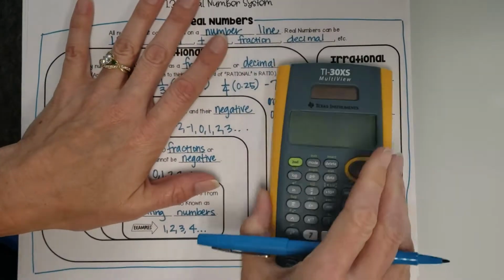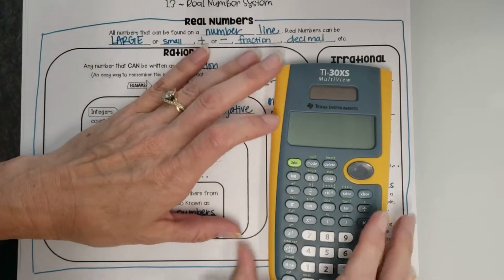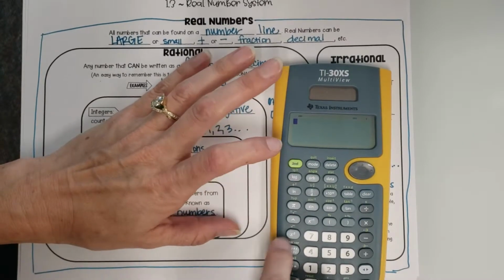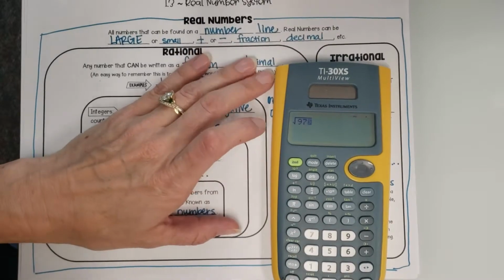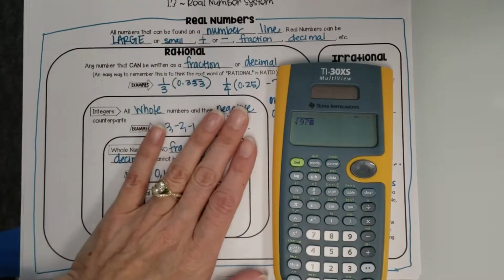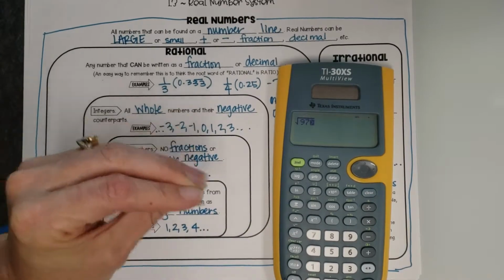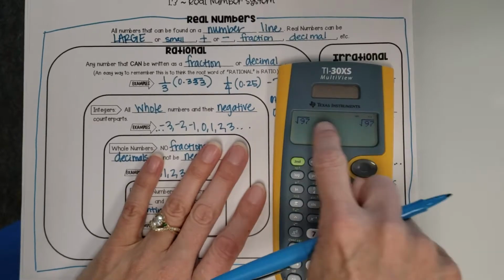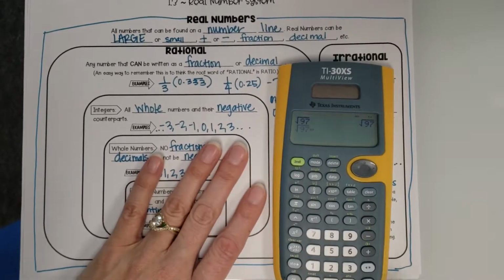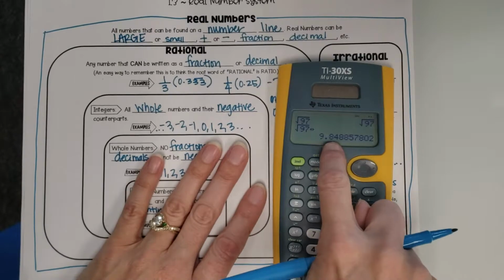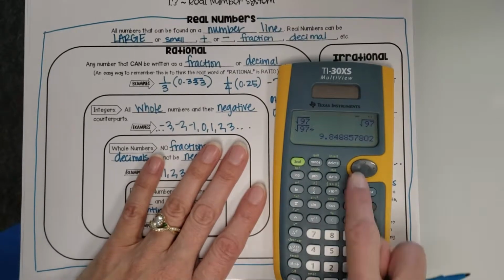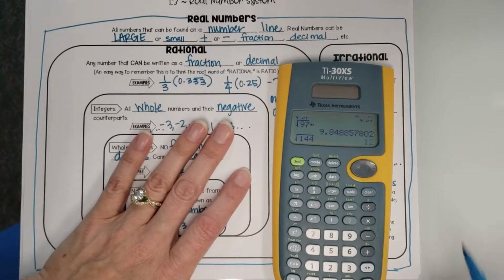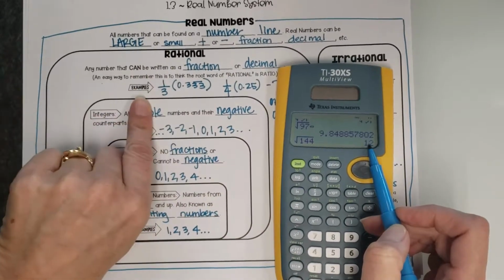So let's say I ask you guys, is the square root of 97 rational or irrational? If you put it into your calculator and you get anything other than a whole number, the answer is it's irrational. So notice how I got that same thing because basically it's in its simplest form. If I change it to a decimal, you'll see that it goes on forever with no pattern. That makes it irrational. Now, if I asked you what's the square root of 144, I get just 12, which makes it rational. Okay?